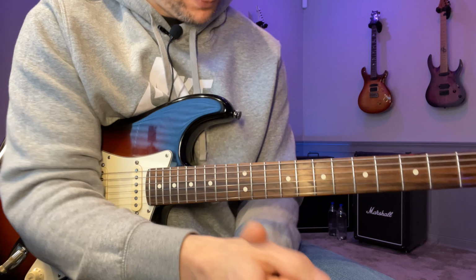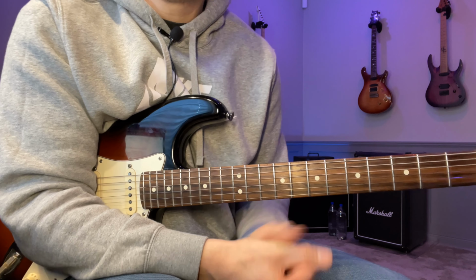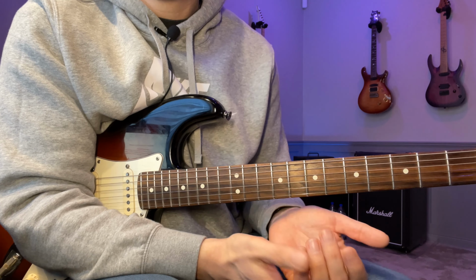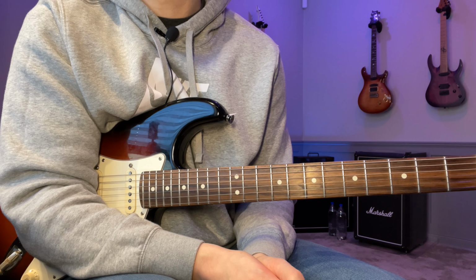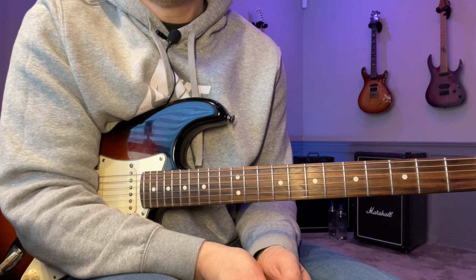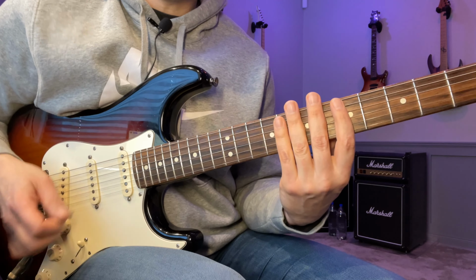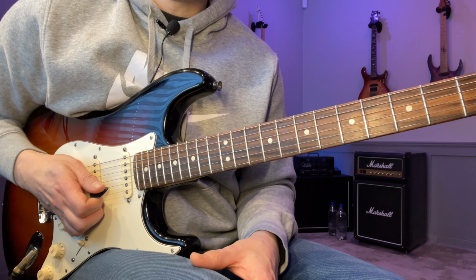Right, so once you've done the root to root in shape 1 and 2 all over the fretboard, you can start connecting them. And it's going to be the same procedure, it's just that we're going to go between shape 1 and shape 2 in the same key. So I'm going to show this again in the key of A, and by now you should have a pretty good understanding of the shapes already.